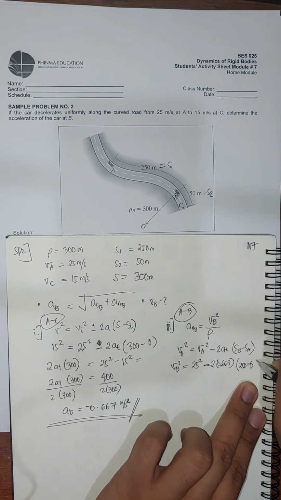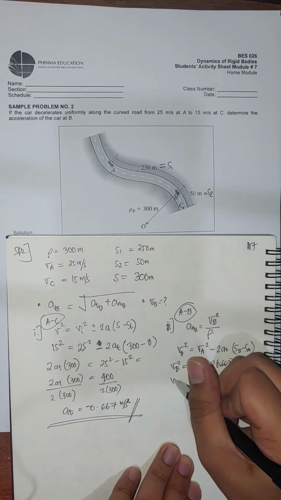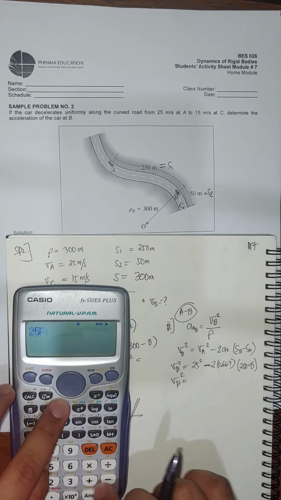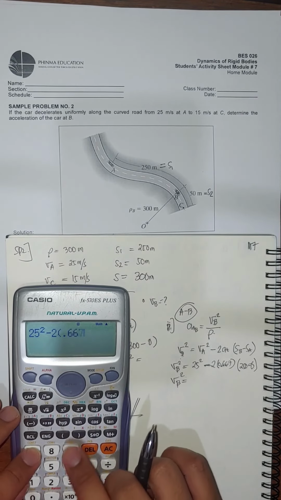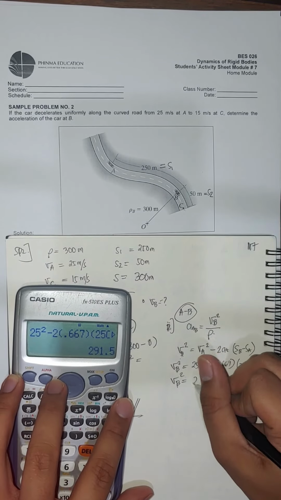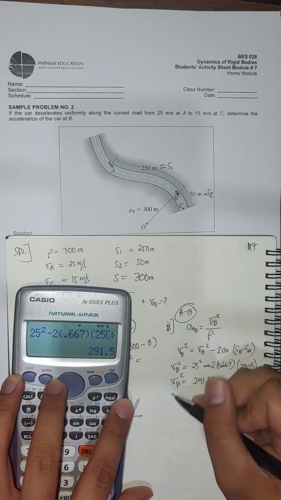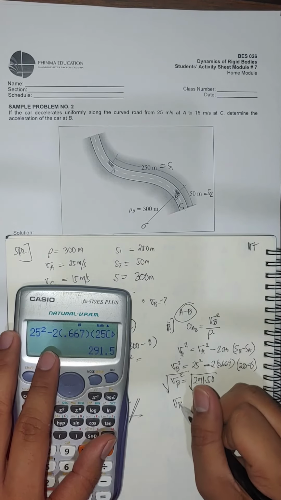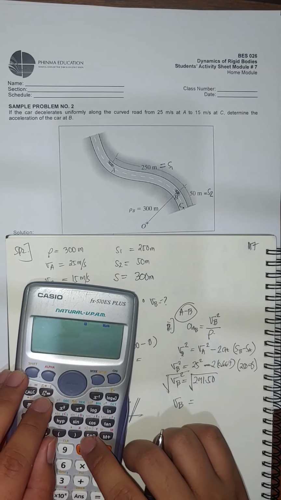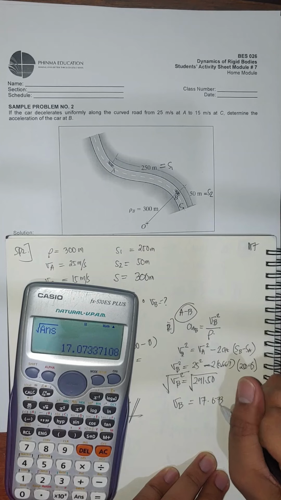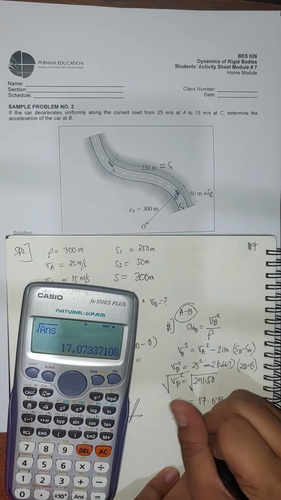Simplifying, the velocity at B squared is equal to 25 squared minus 2 times 0.667 times 250, which is 291.5. Taking the square root to get the velocity at B, the velocity at B is equal to 17.073 meters per second.